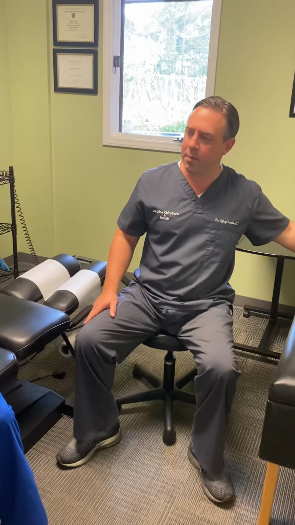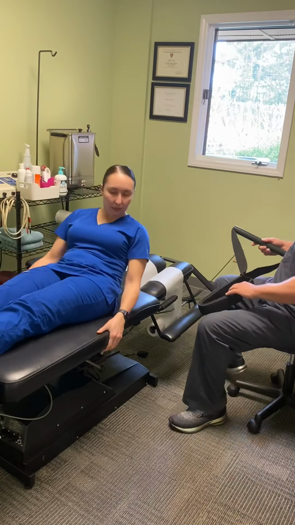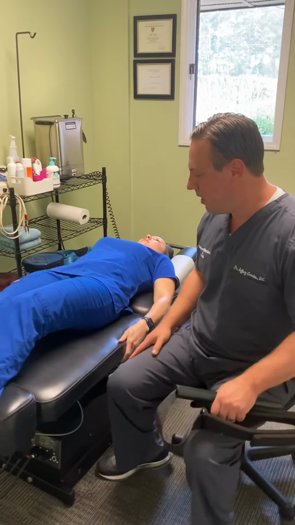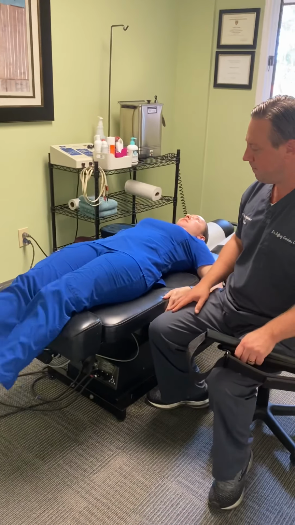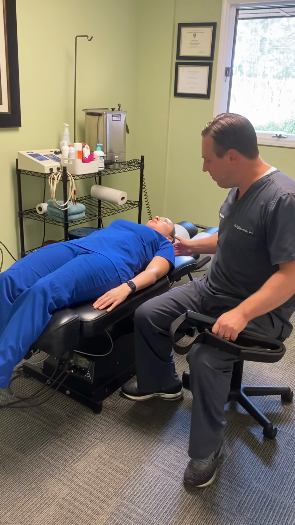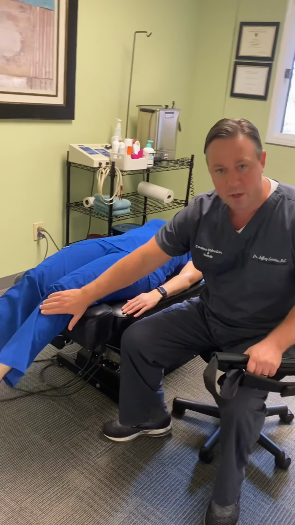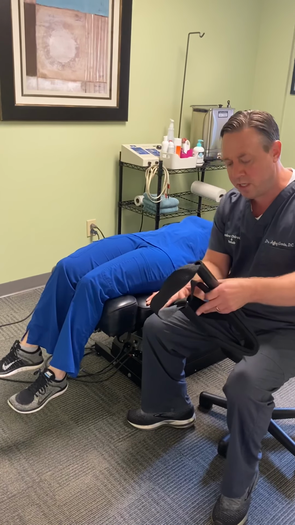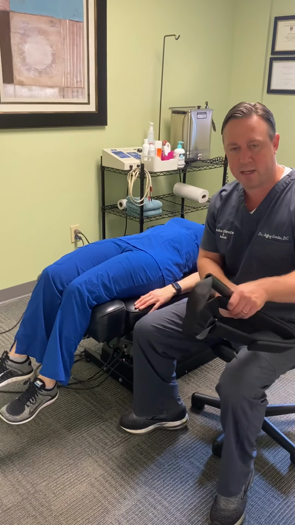So we would have the patient lay here on your back, face up please. We're going to slide down just a little bit until your knees go off the table. That's perfect. A little bit further. Good. So the legs off the table is going to hold the patient in place when we do the linear pull, the traction mechanism.